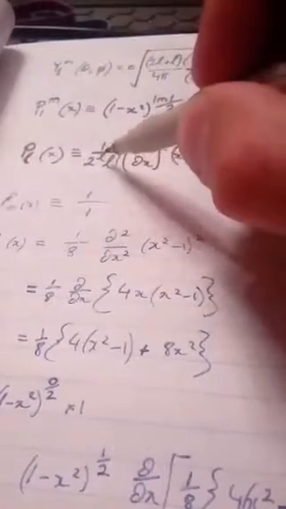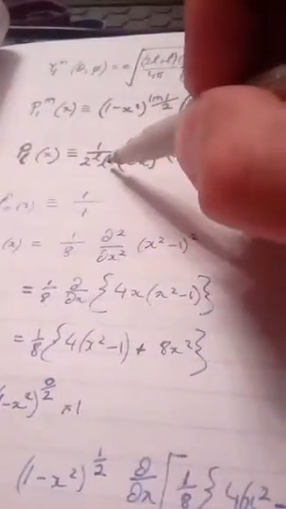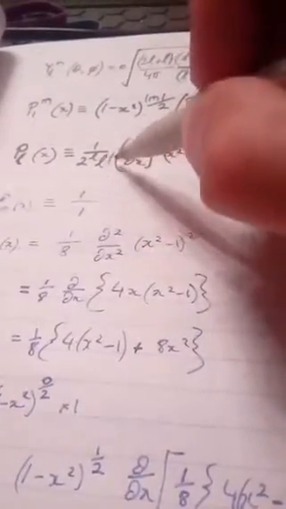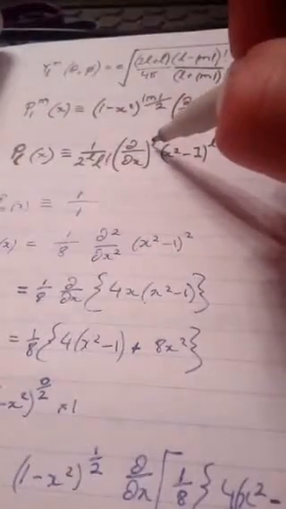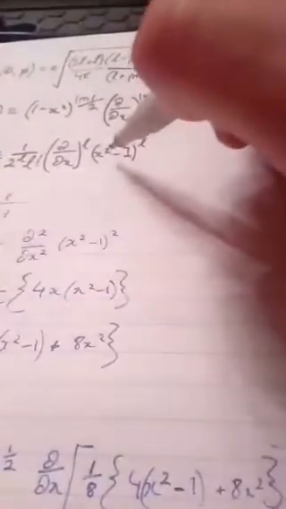Well, here's the equation for the Legendre polynomial. P_2 of x is going to equal 1 over 2 to the power of l, which in this case is 2, times l factorial, which is 2 factorial, and then there's a 2 there, so the second derivative of x squared minus 1 all squared. I'll show you once what that is.